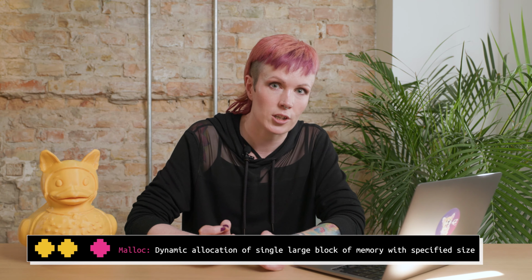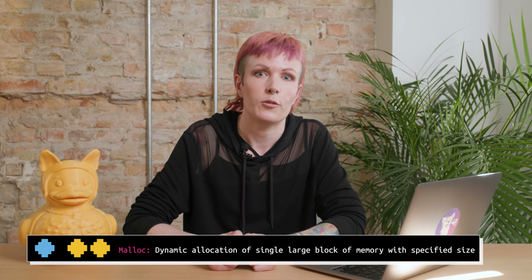So what is malloc? Malloc is short for memory allocation, and that's what it does. If you haven't seen our video on memory, stack and heap, watch it first. Malloc allocates memory on the heap. It will allocate memory and return a pointer to a memory address, meaning a specific place on the heap where the memory can be found.